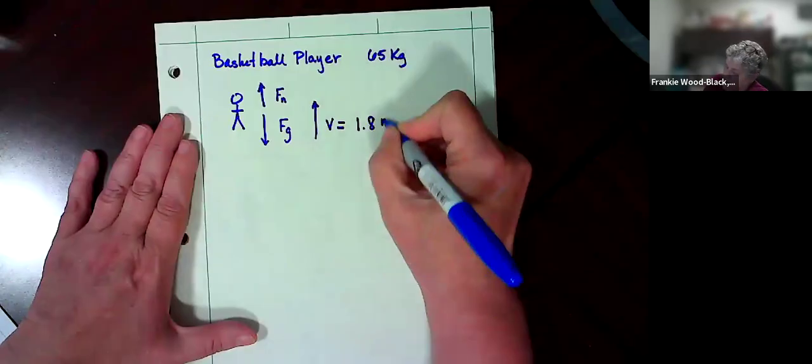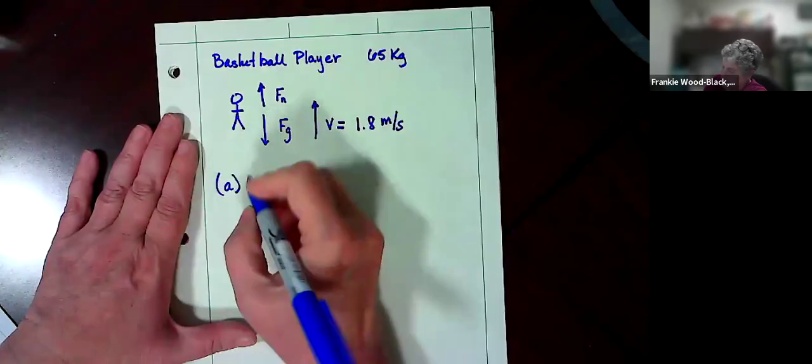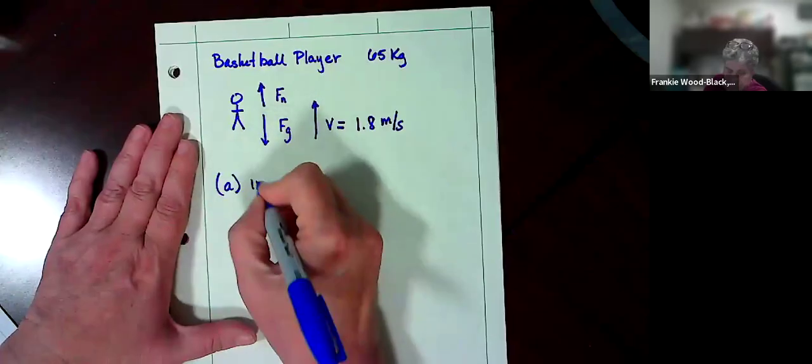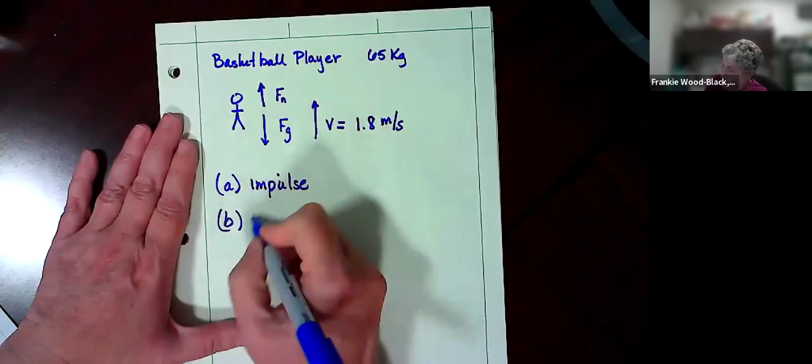We want to calculate an impulse. We want to calculate the force on the floor.